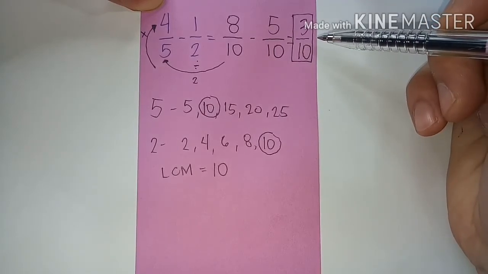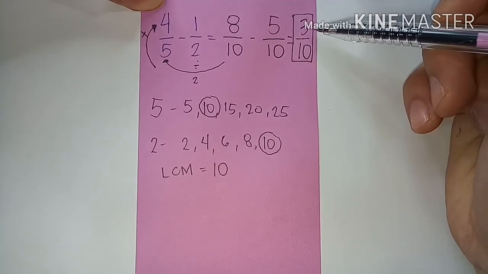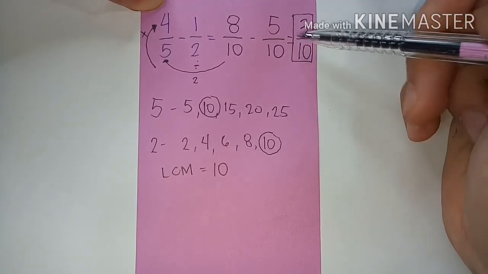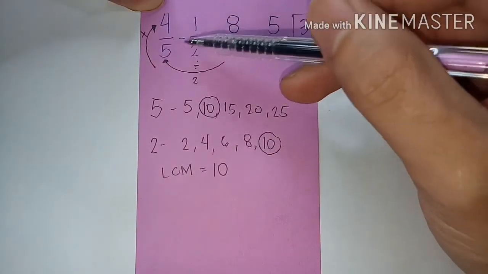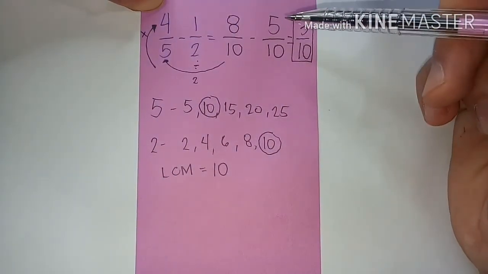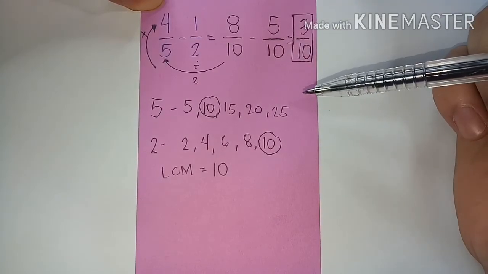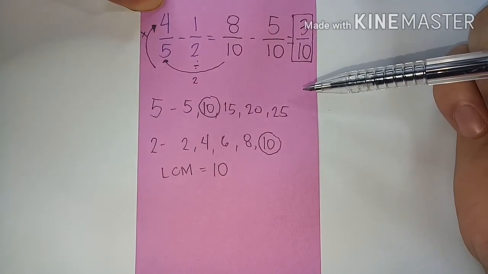Kailangan ba din natin siyang i-lowest term? Okay, hindi na kasi siya ay naka-lowest term na dahil wala nang number na kapag ni-recite natin yung kanyang mga multiples ay naandoon ang 3 at 10. So, the answer in 4 over 5 minus 1/2 is 3 over 10. That is how you subtract dissimilar fractions.